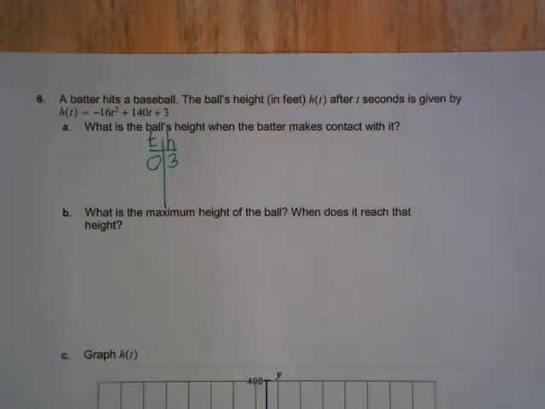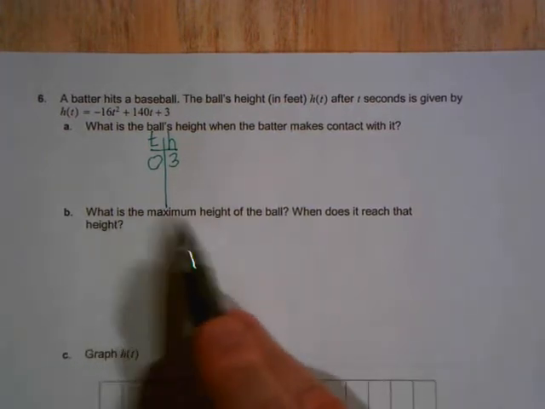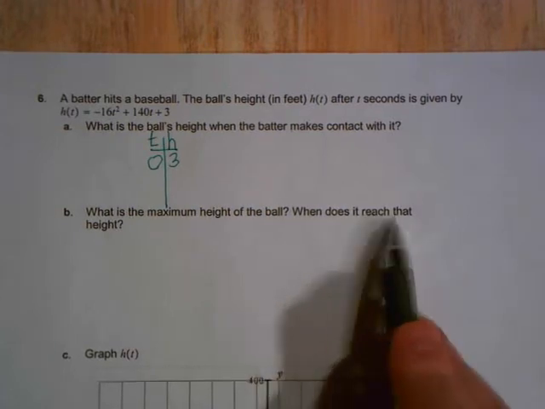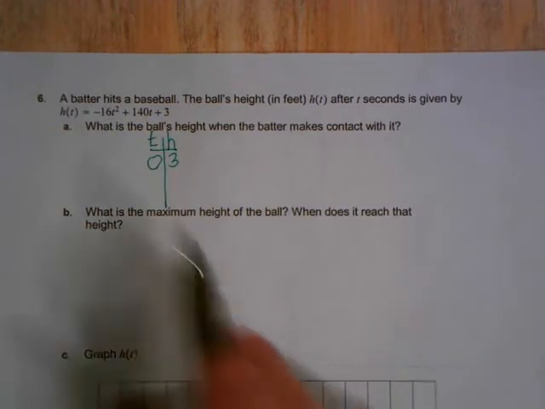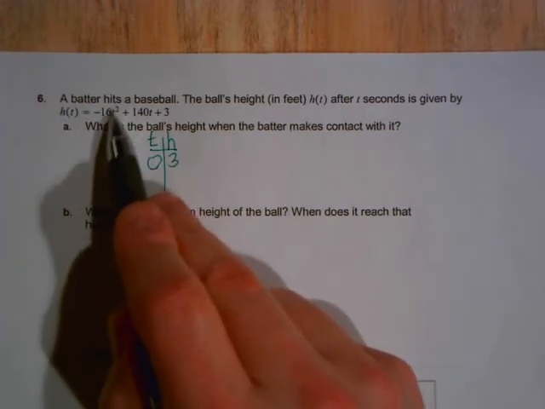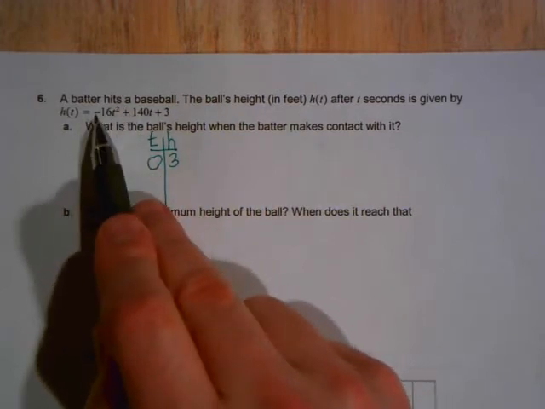Okay, then it says, what is the maximum height of the ball? When does it reach this height? Well, look at what we have for an equation. We have a quadratic equation. It's got a t squared, and this has a minus in front.